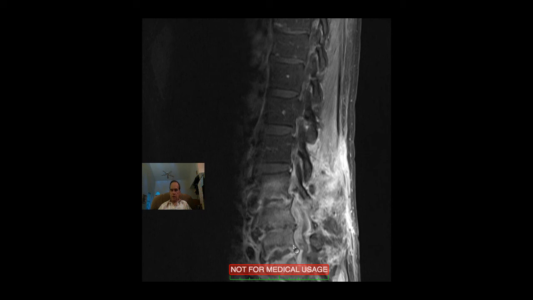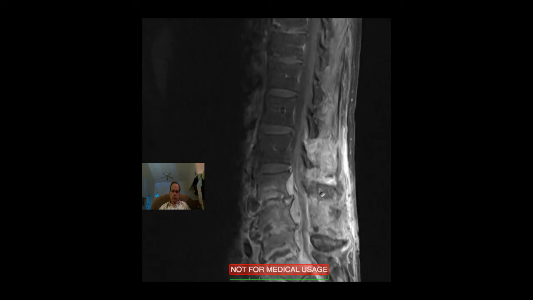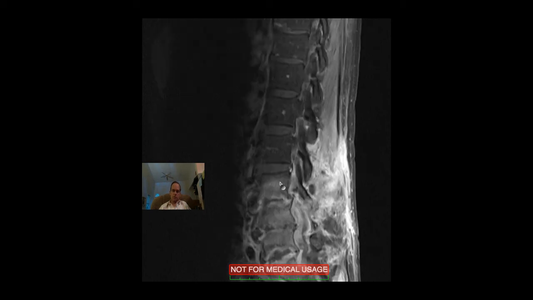It could be active inflammation. The clinical signs and symptoms would be necessary to rule that in, but this, I think, is an aftermath of an infectious process.